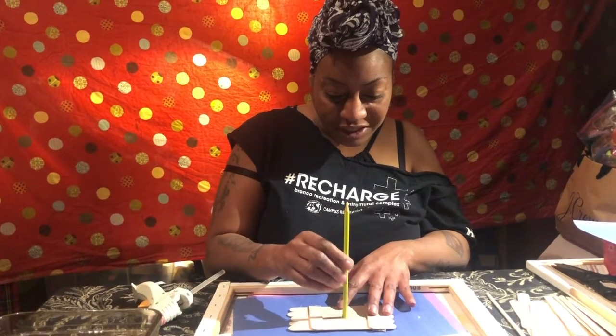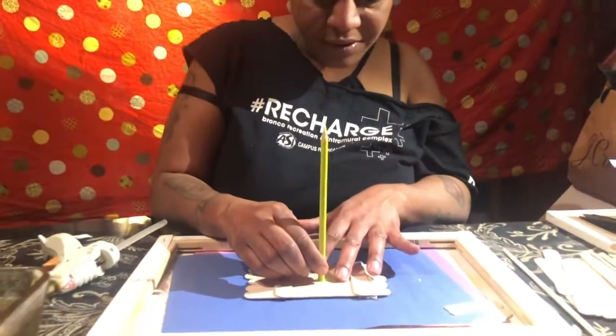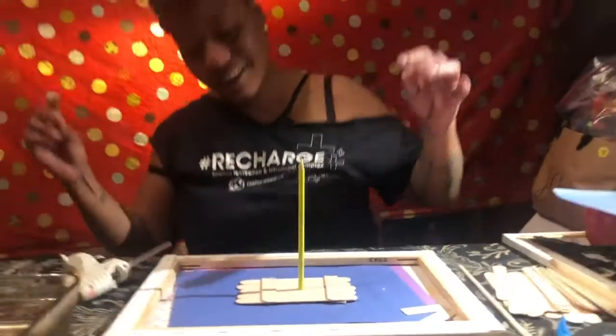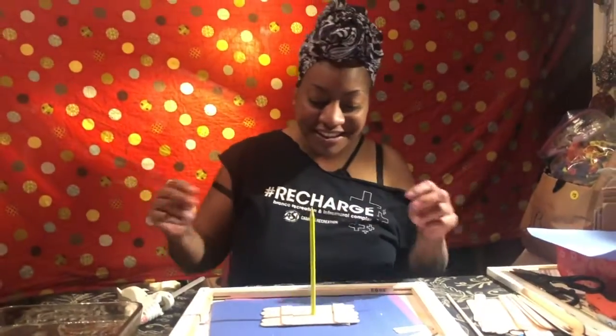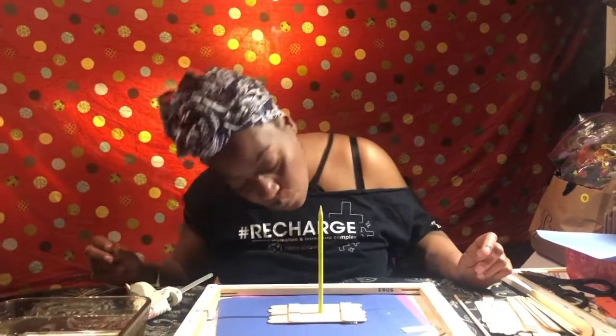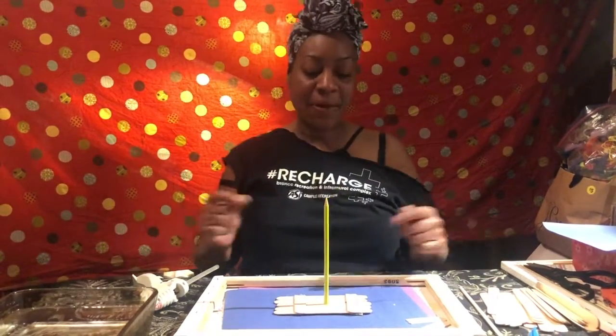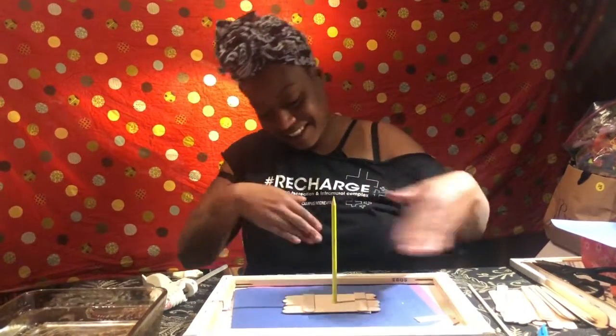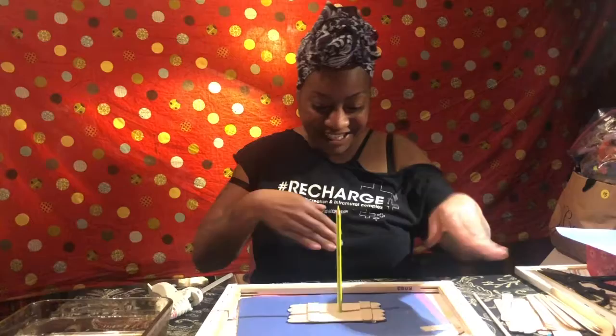You want to try to glue it static, straight up. See that? All right, let it dry a little bit. It's hot, y'all. Let it cool off.